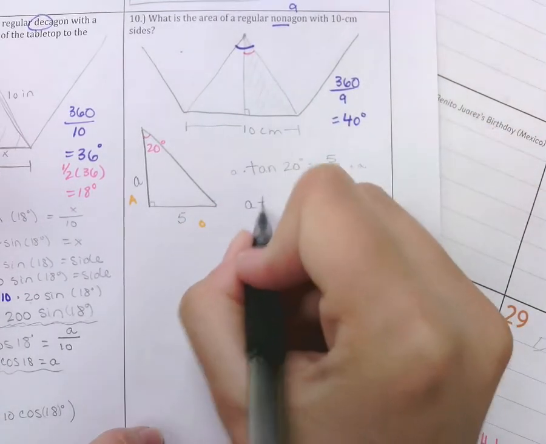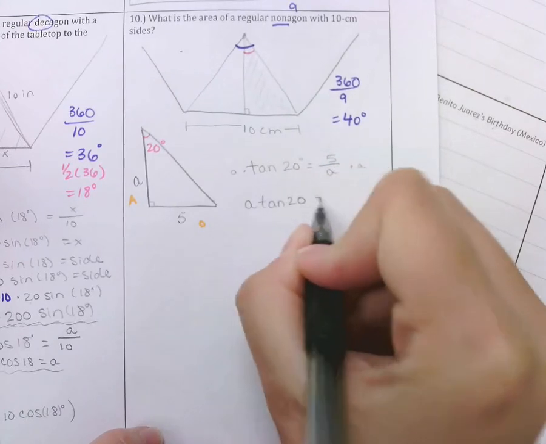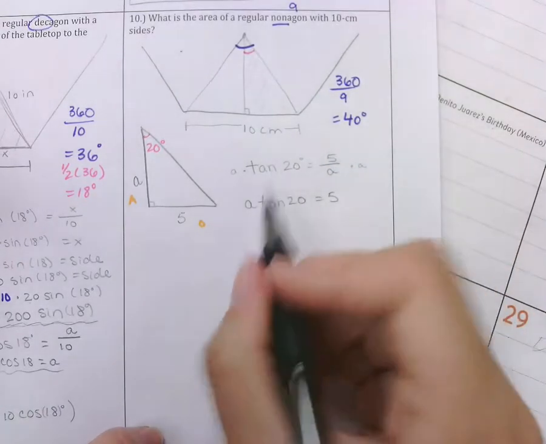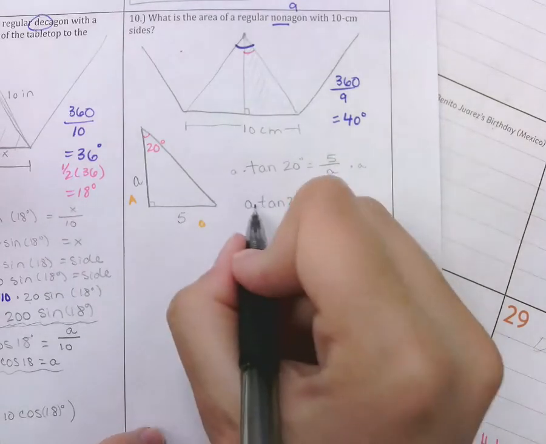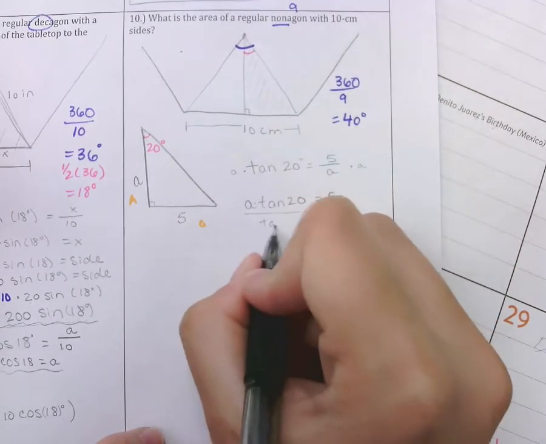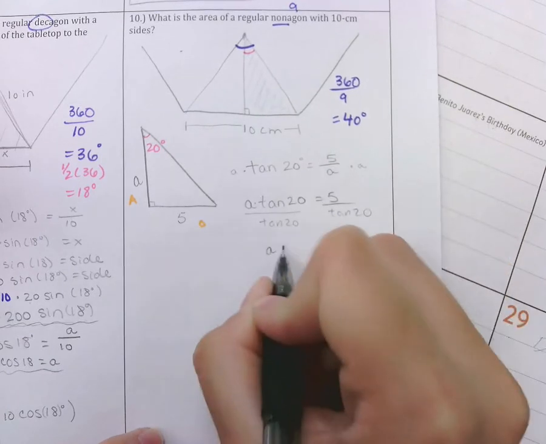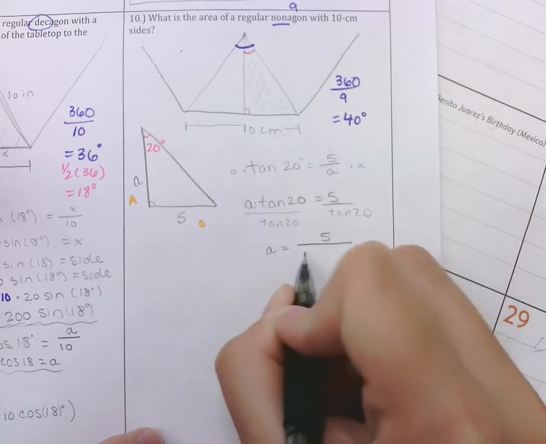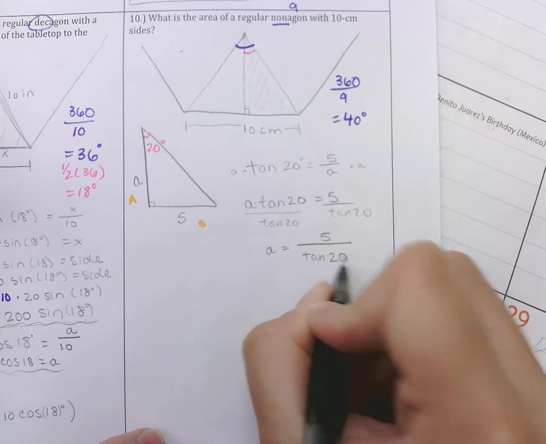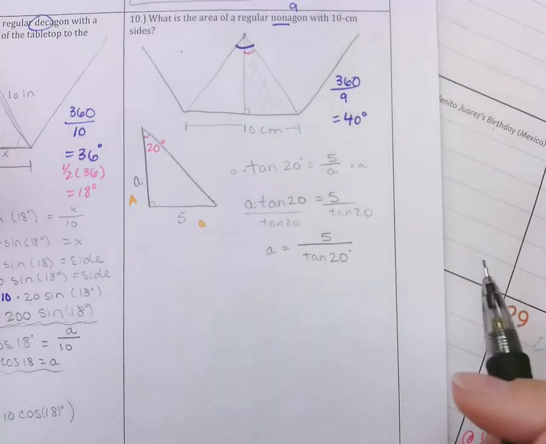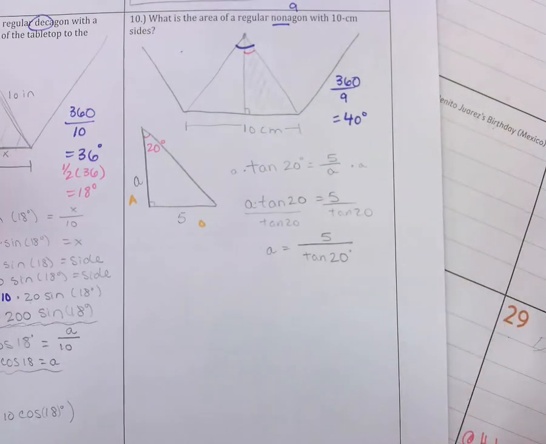Oh, so you divide by tan. Precisely. Good job, Jeff. So multiply by A and then divide by tangent of 20 degrees. So you always divide by tan? No. You just have to look and see what the equation says and solve it appropriately using inverse operations.